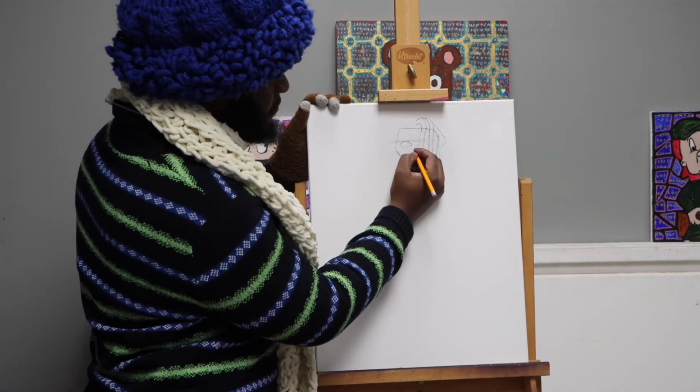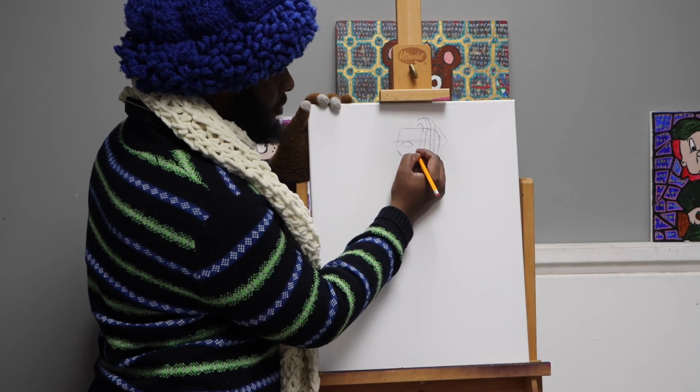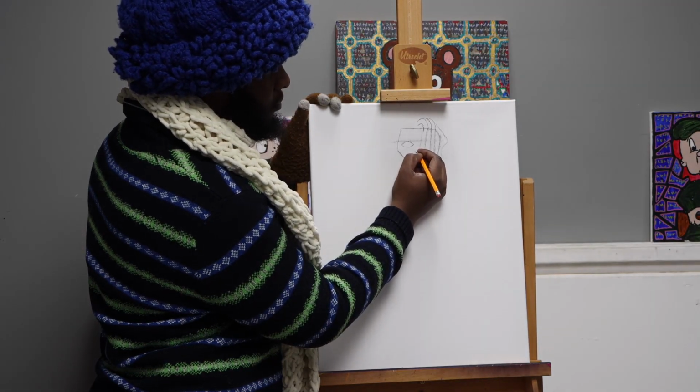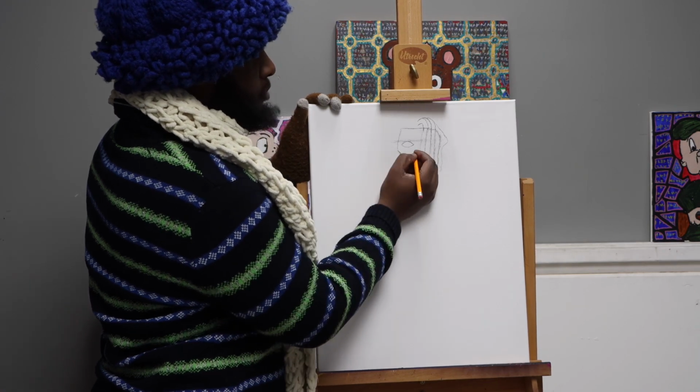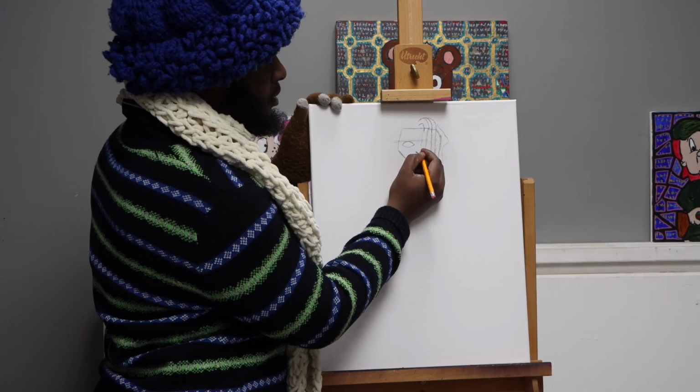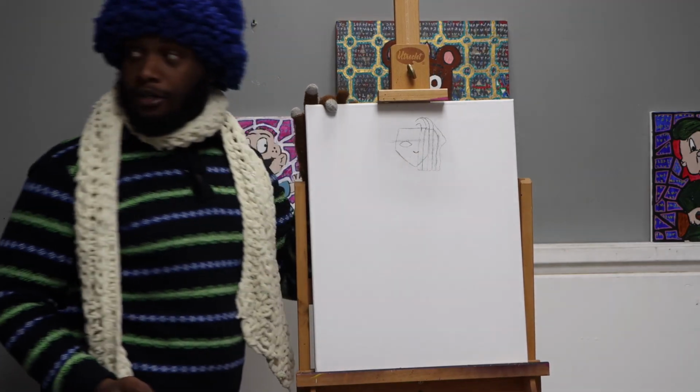So his nose is very simple. A lot of anime noses are just like this. You're just going to put a V right below where you have the eyes right here. So you can put a V right there. And then that's going to be basically the establishing shot for his nose.